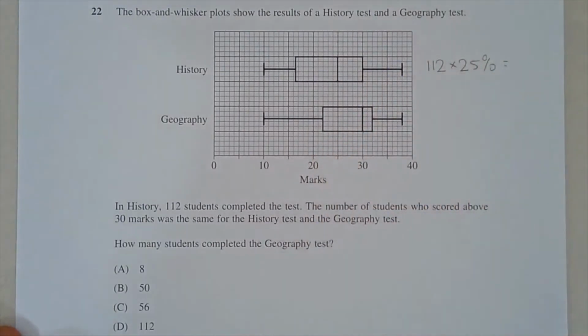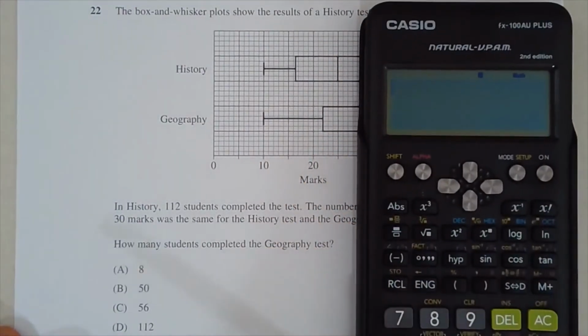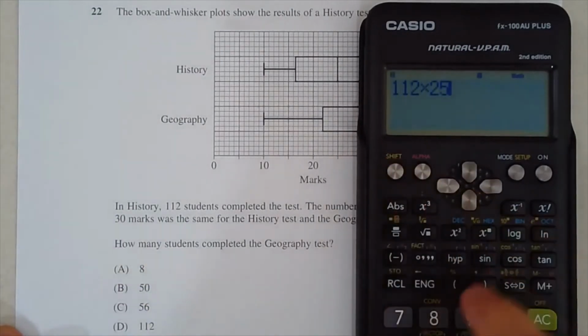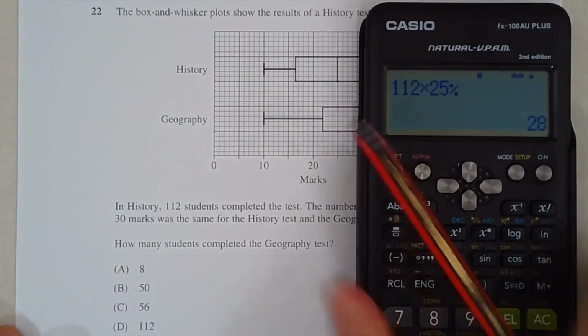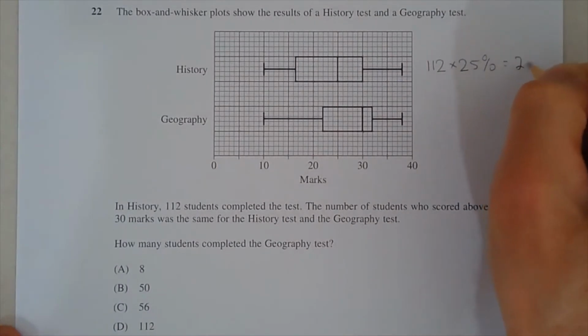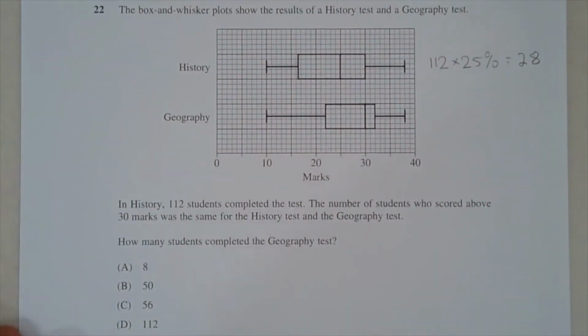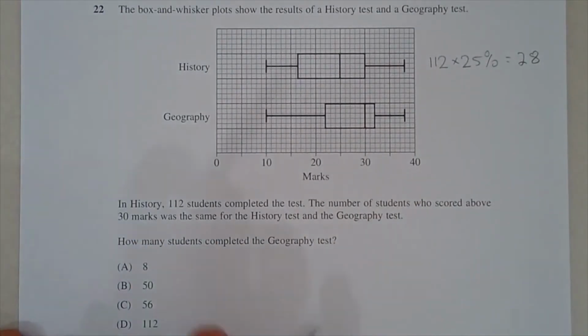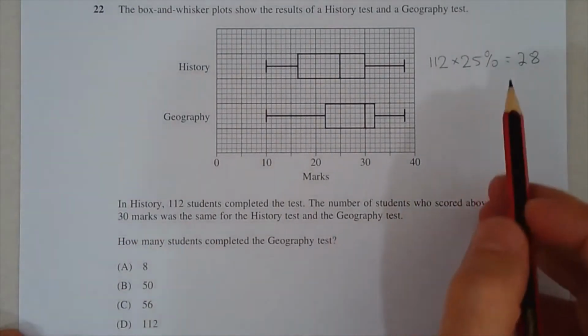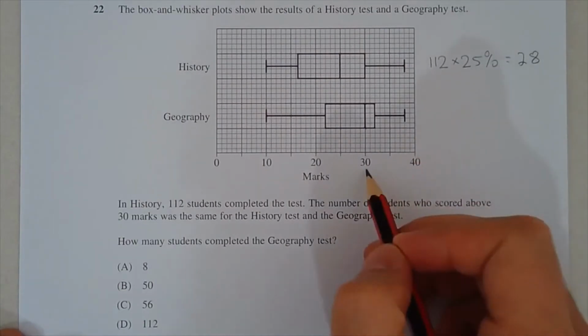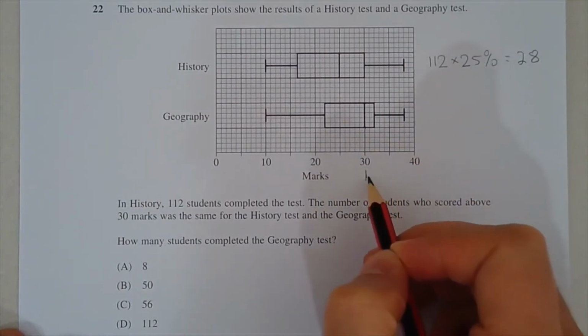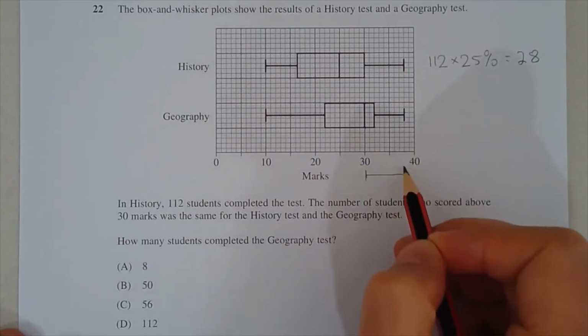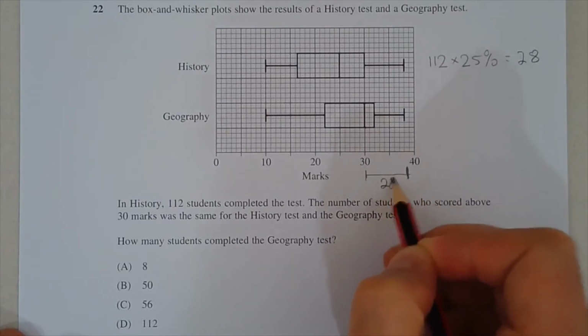So 112 multiplied by 25%, because we're only talking about this region here, and we get 28 students. Okay, so we also know, based on the information given, that the same number of students also scored above 30 in the geography test. So from here to the tail, that's also 28 students.